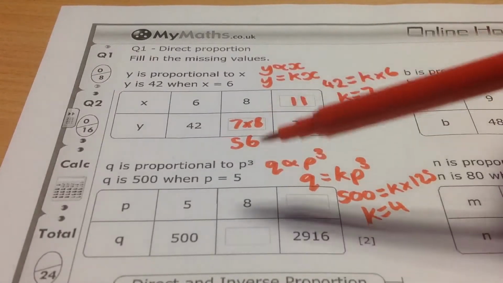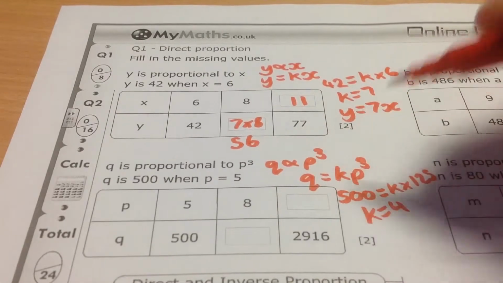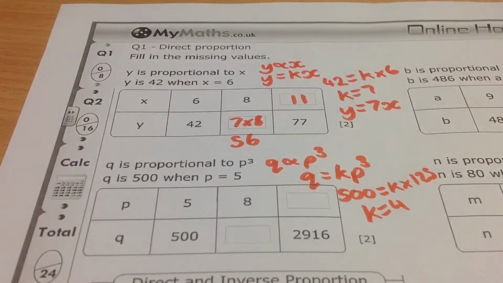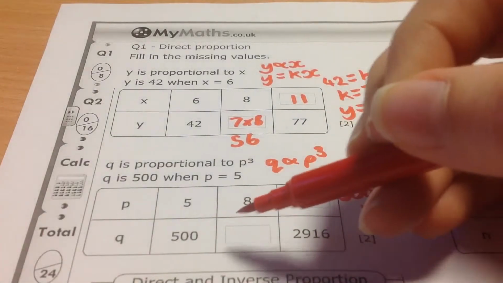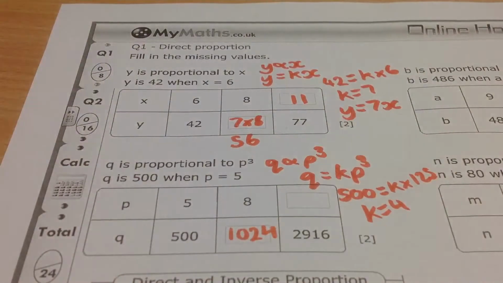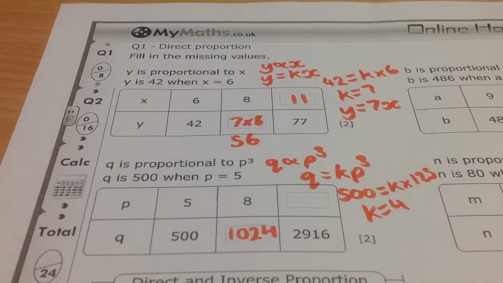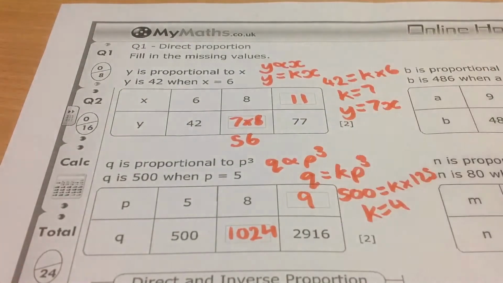So to get q, I cube p, so we cube 8, which gives us 512, and then we do 512 times 4, and it gives us 1024. To go the other way, first of all, we need to divide by 4, so we do 2,916 divided by 4, which gives me 729, and I know that the cube root of 729 is 9, so I know that my answer there is 9.